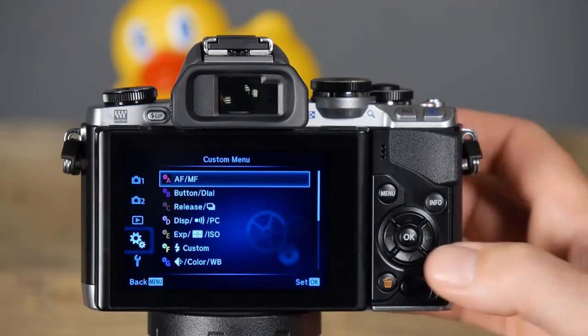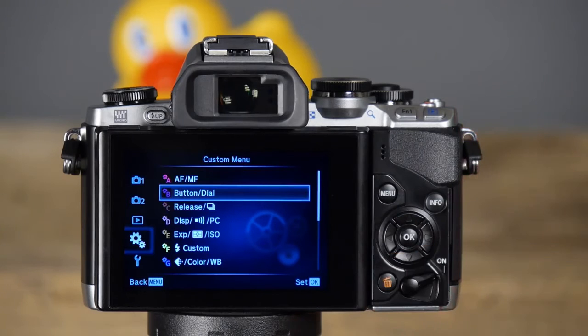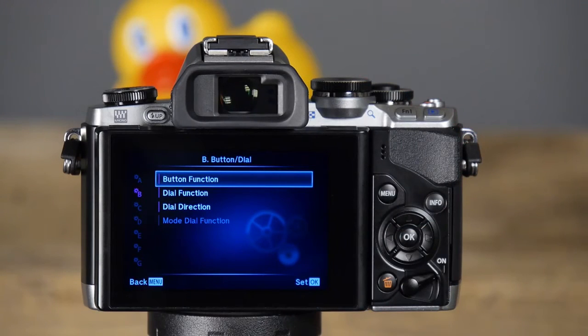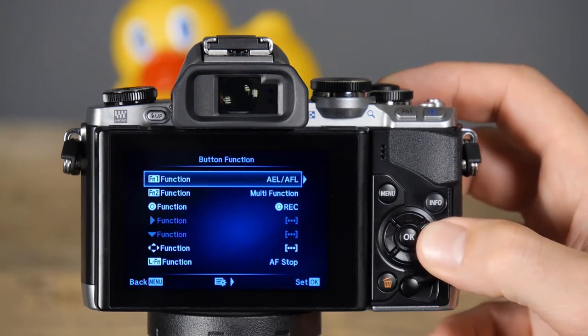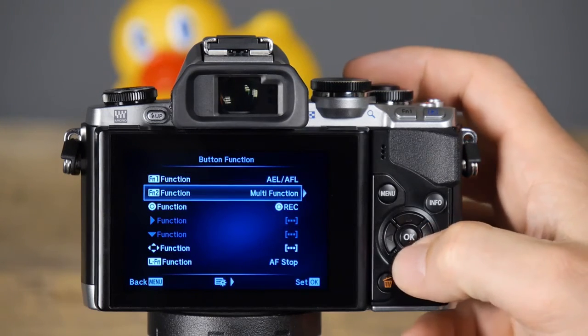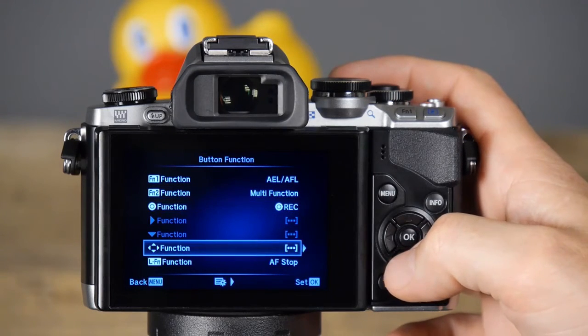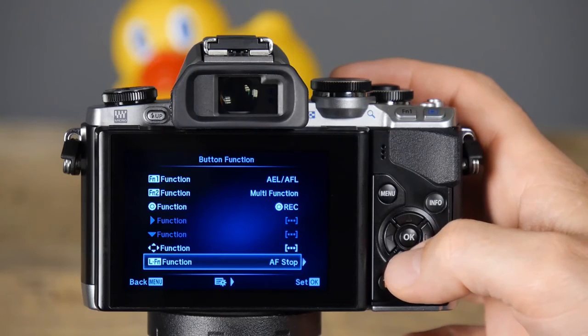The next custom menu is Menu B, Button, Dial, and begins with Button Function. This is where you can customize the function of many camera buttons, including Function 1, Function 2, Movie, Right Arrow, Down Arrow, Arrow Pad, and L function.